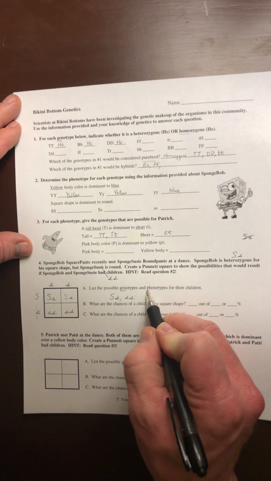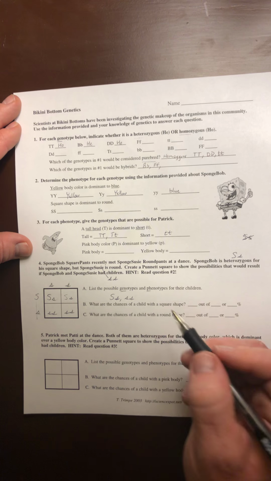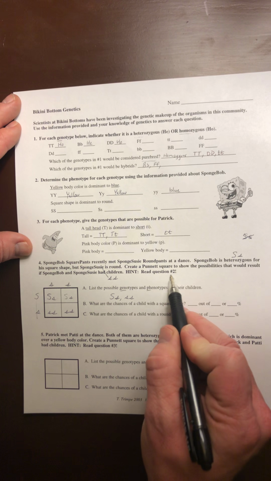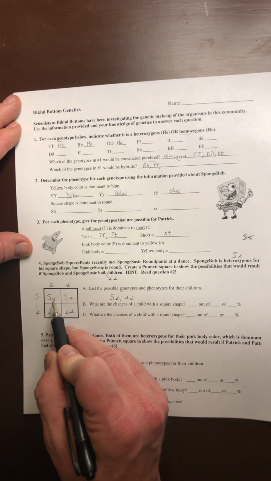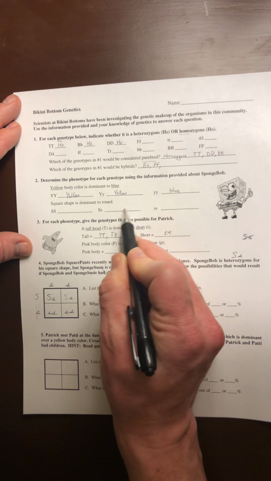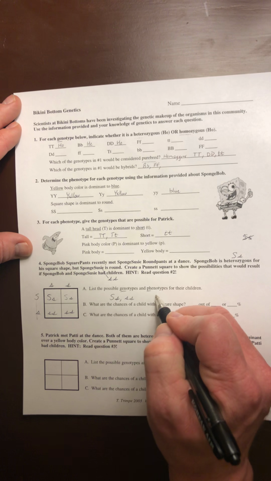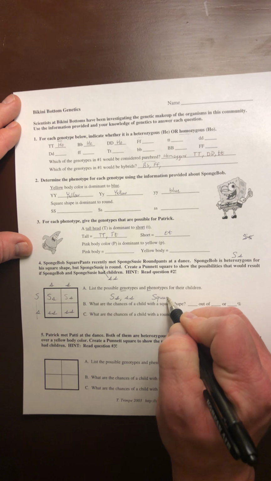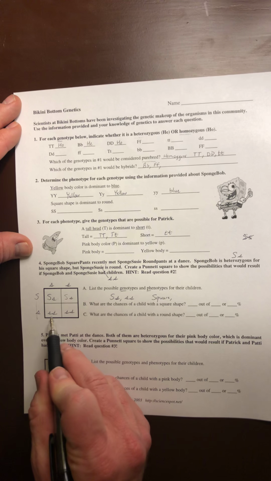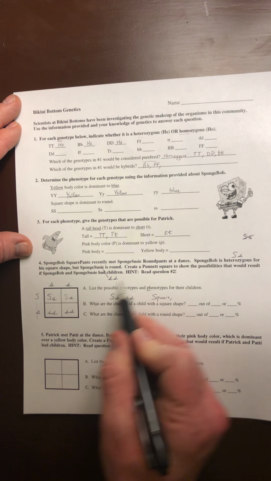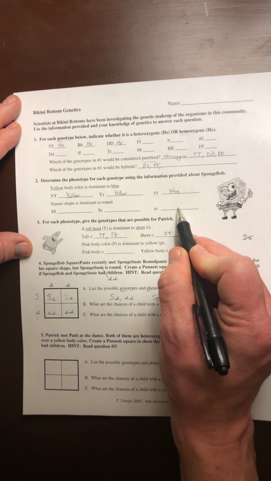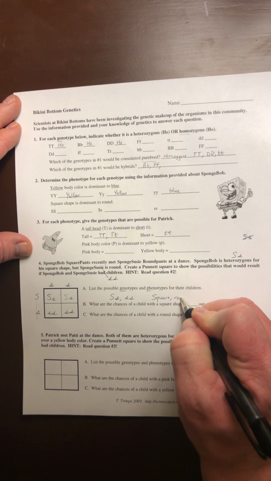Okay, next, phenotype, physical, the PH. Okay, so capital S, lowercase s. We go back up to read question number 2. Capital lowercase, right here. This would be square. So you'd write square. Okay, we dealt with those two. Now lowercase s, go back up to question number 2. Right there. This is just like Sponge Susie. They'd be round.